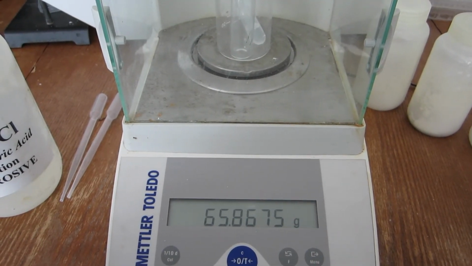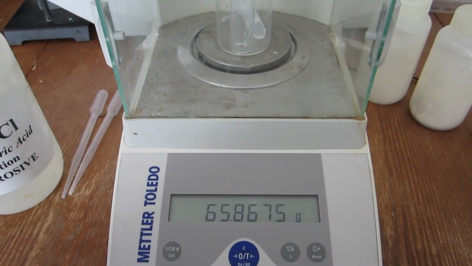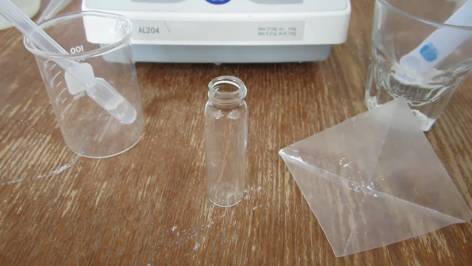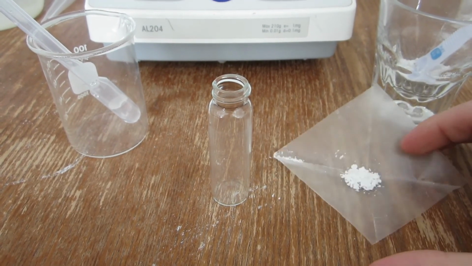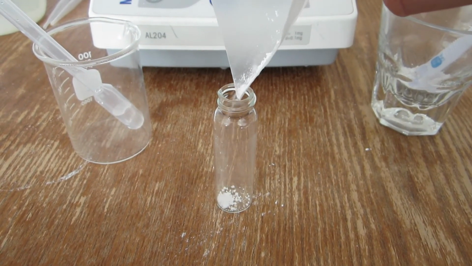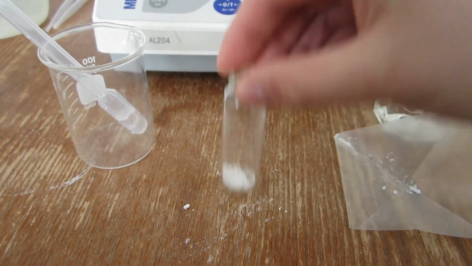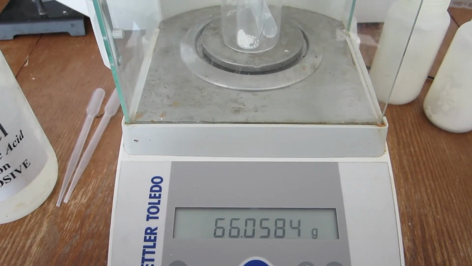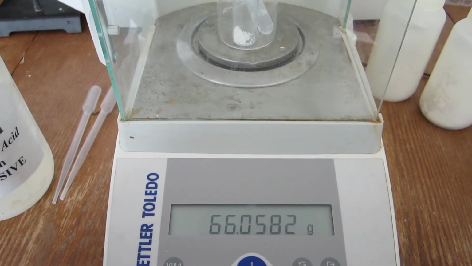For the last trial, the mass of the vial, beaker, and acid is currently displayed. As with the previous trials, a small amount of the carbonate sample is added to the vial, the mass of which can then be determined. The mass before the reaction for trial number 3 is now displayed.